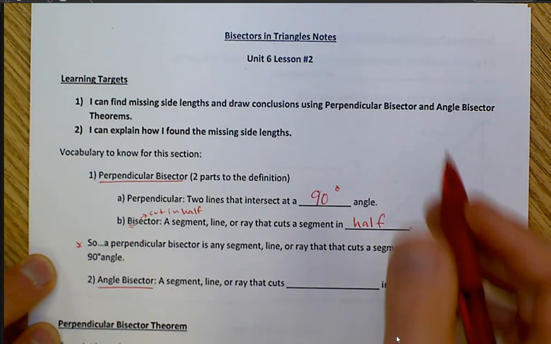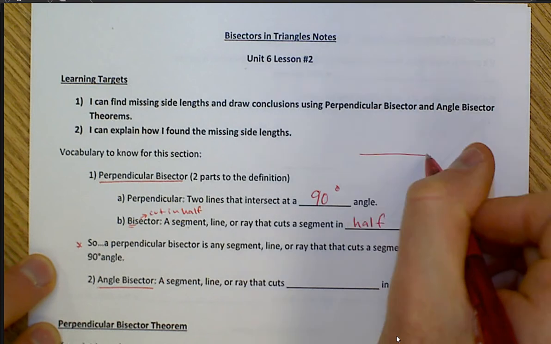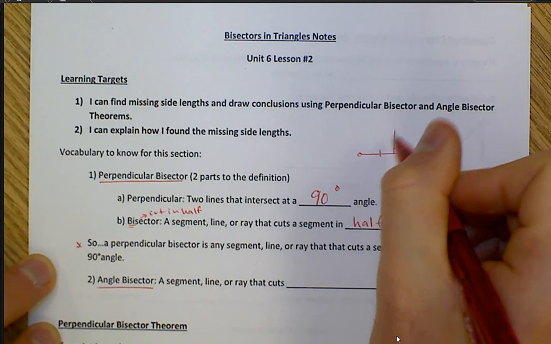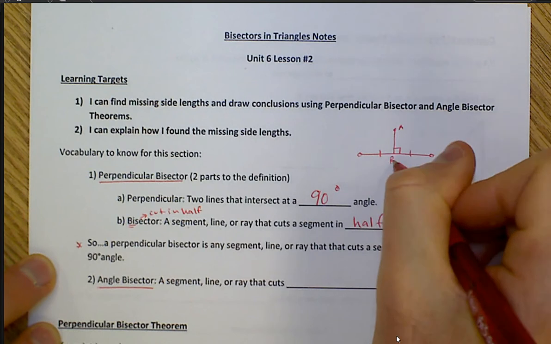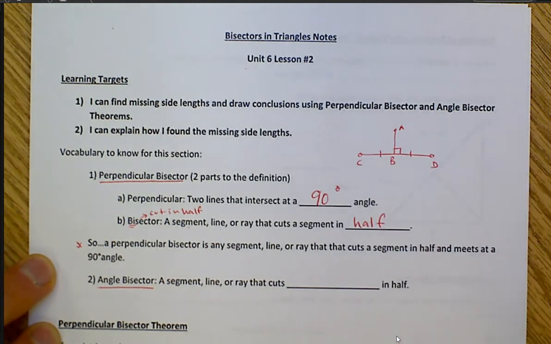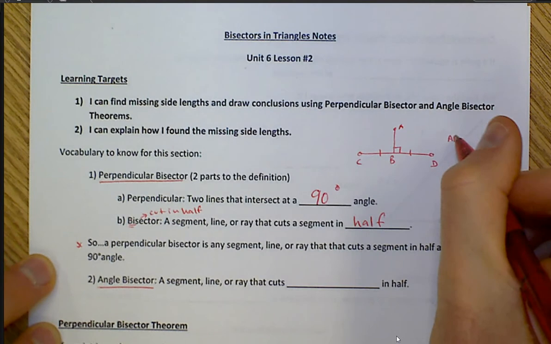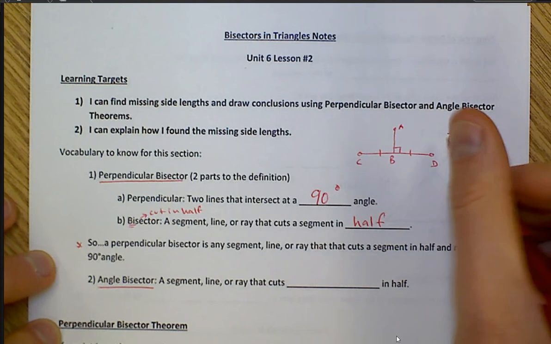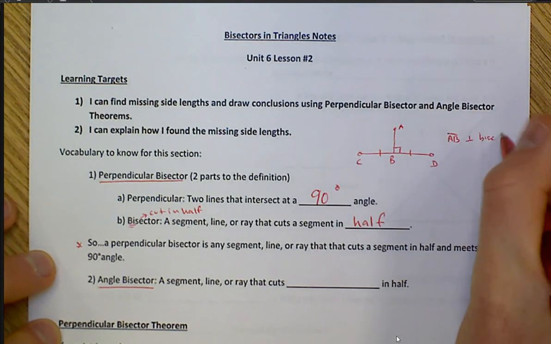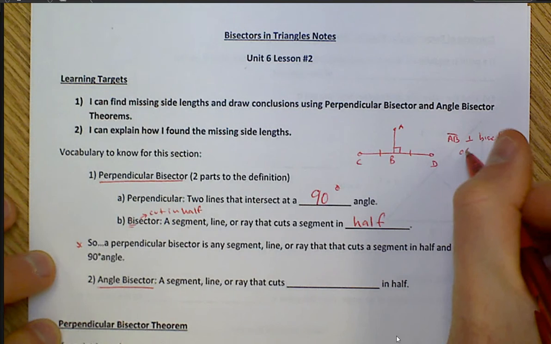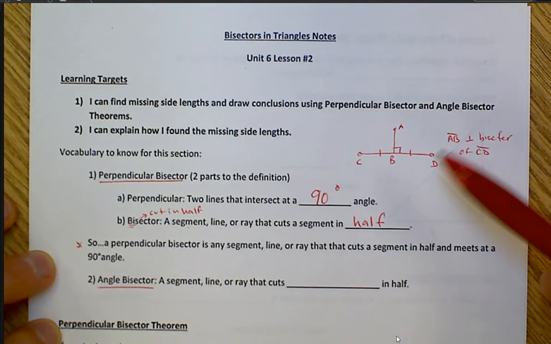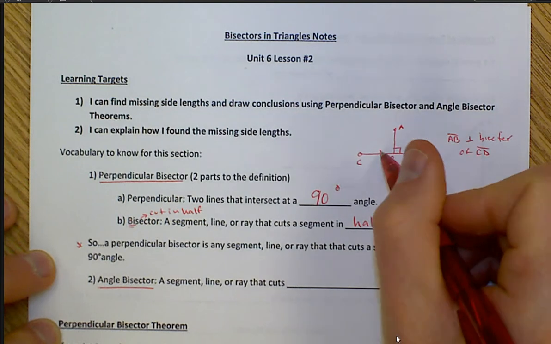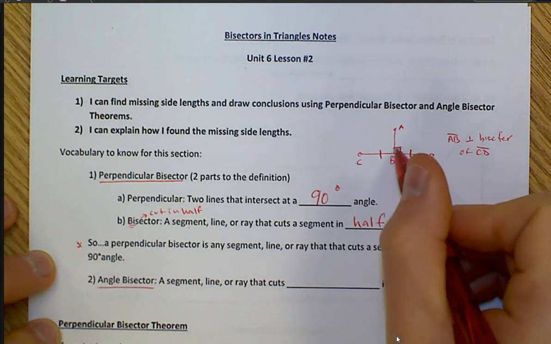A lot of the time we look at something like this. I'll just give you a rough sketch. I'll call that point A, I'll call that point B, C, and D. We've talked about this. I always say, who's doing the cutting, and what's getting cut in half? AB is the perpendicular bisector. What's getting cut in half? CD. So we would say AB is the perpendicular bisector of CD. CD is getting cut in half by the markings here, and when it gets cut in half, it's meeting at a 90-degree angle. All right?